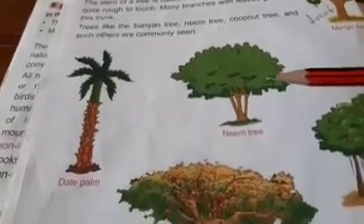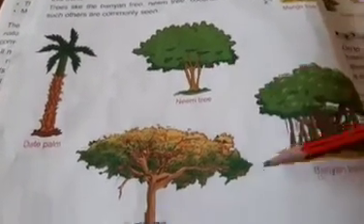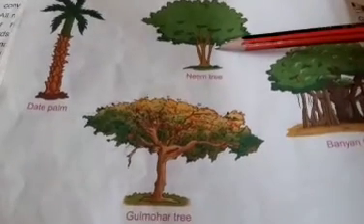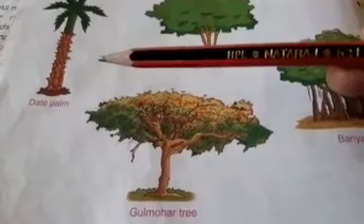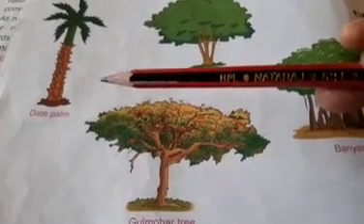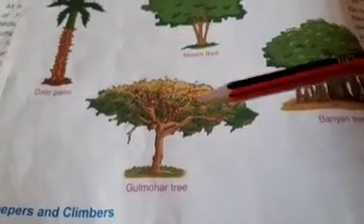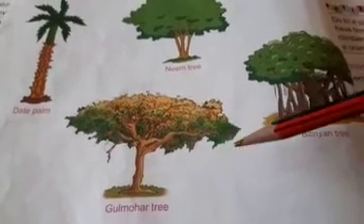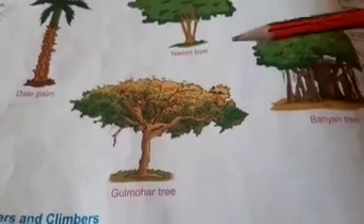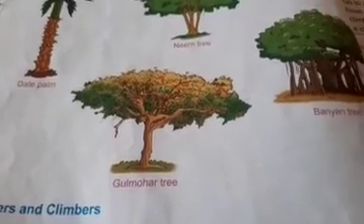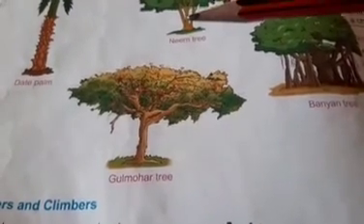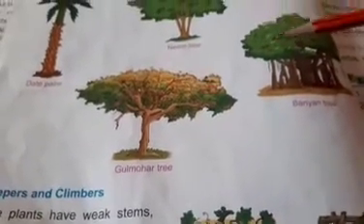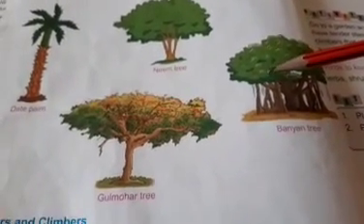Examples of trees: banyan tree, neem tree, date palm trees, coconut trees, Gulmohar trees. Understood, no kids? What are trees and how are they?